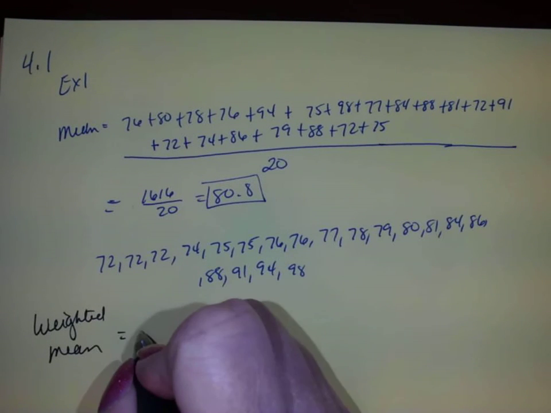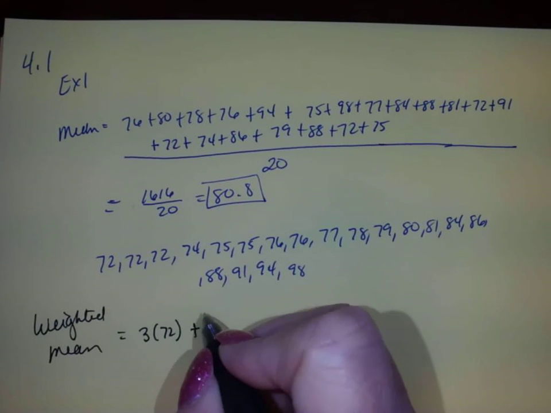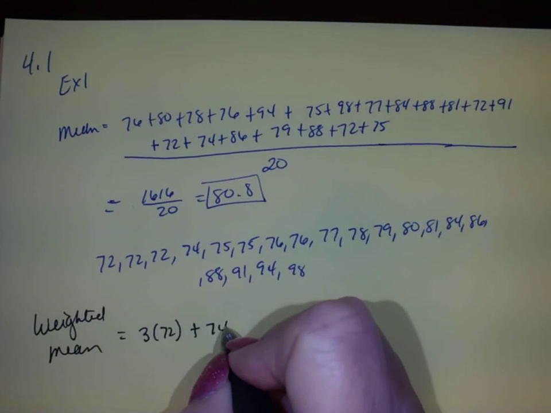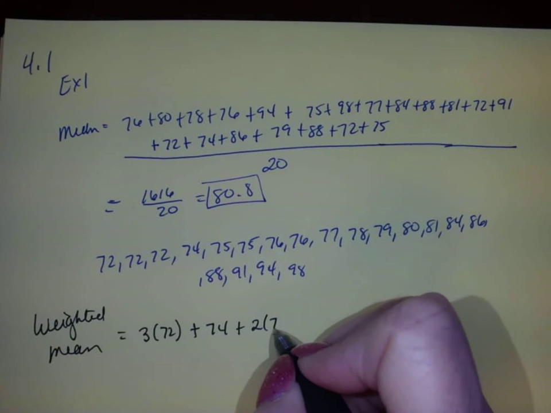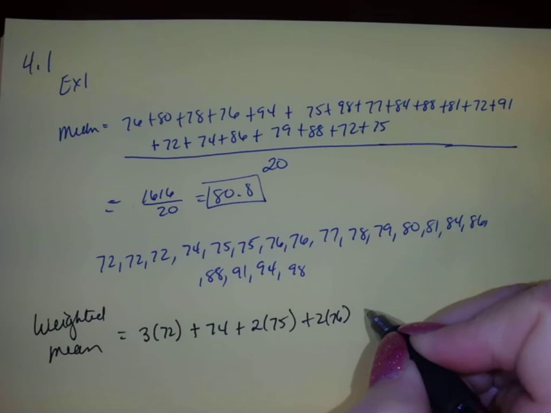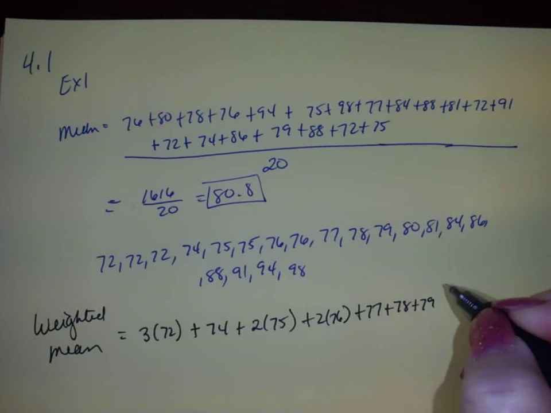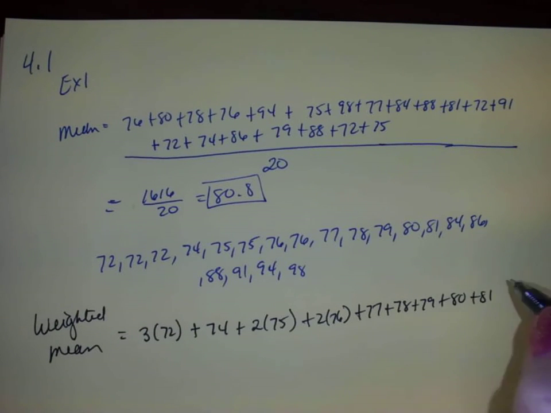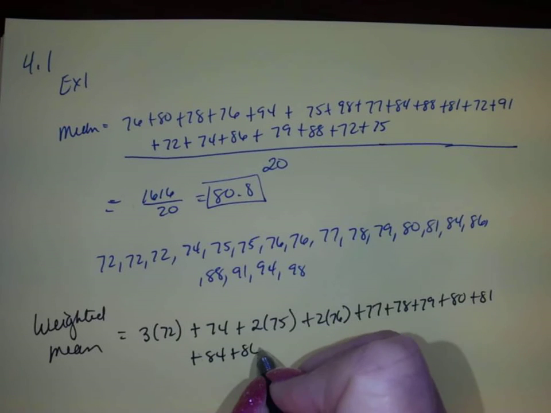So I have 3 72s, so 3 times 72 plus, I have 74, I have 2 75s, and I have 2 76, plus 77, plus 78, plus 79, plus 80, plus 81, plus 84, plus 86.